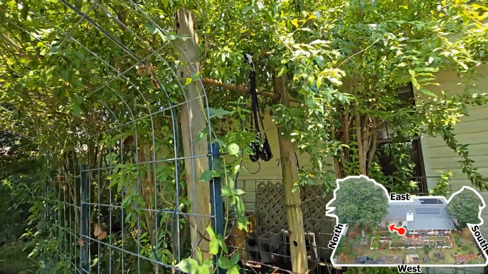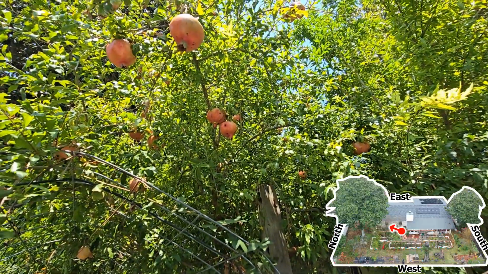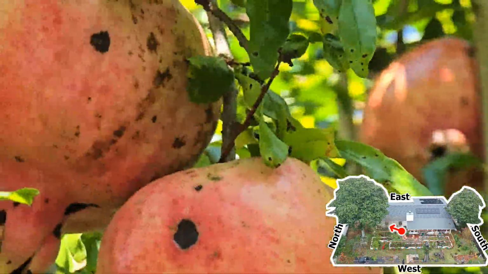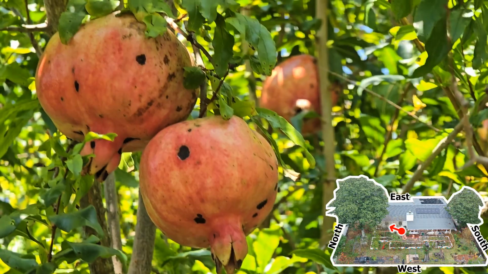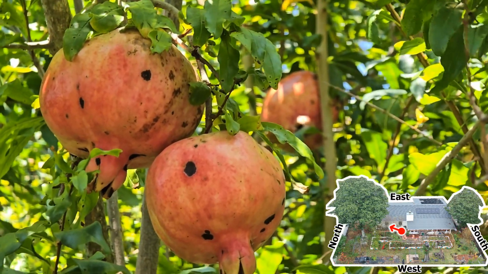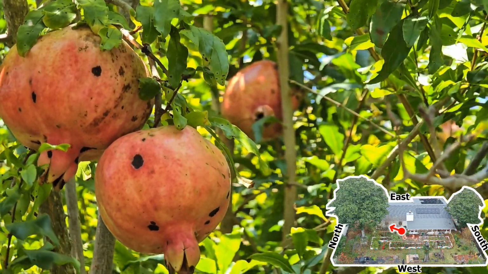Pomegranates here are looking amazing. We have a lot of pomegranates to harvest, and I've been holding out harvesting them because I wanted to put them in this video tour. We showed this view last month right here. They were looking interesting then. Now they're looking amazing. They're huge.